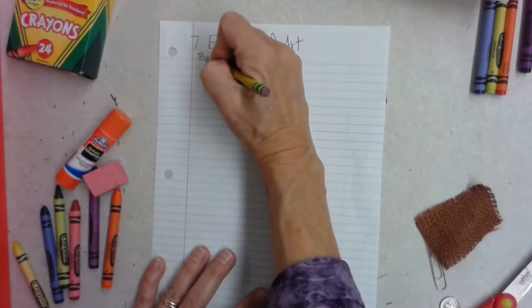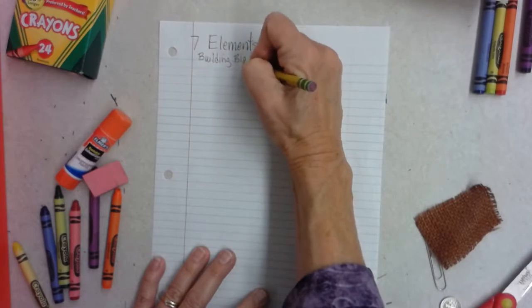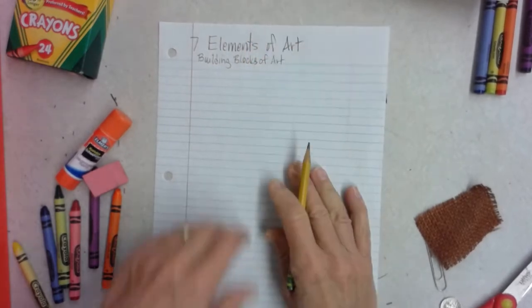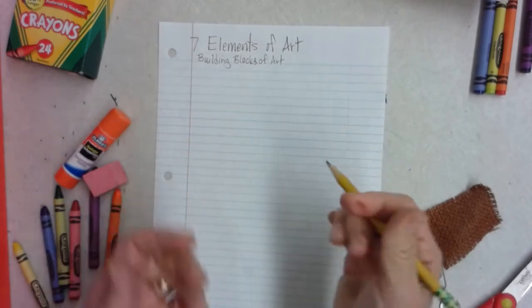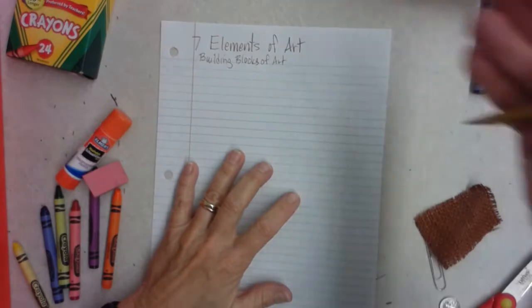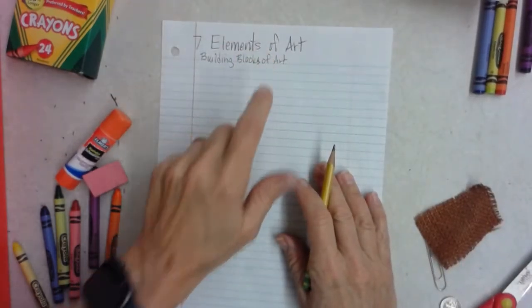They are the building blocks of art. And I don't want you to go this fast. I want you to be creative. I want you to maybe use bubble lettering or type out and glue it on, however you want to do, whatever helps you remember the elements of art.